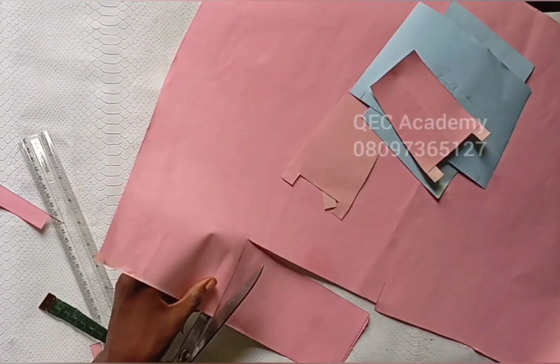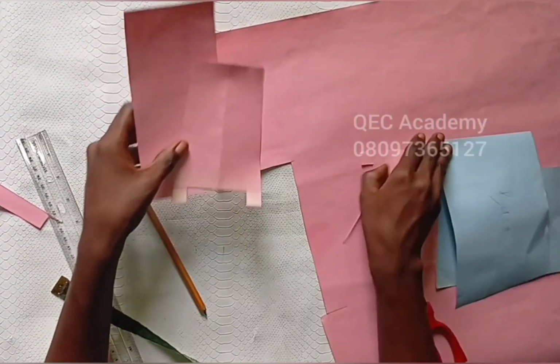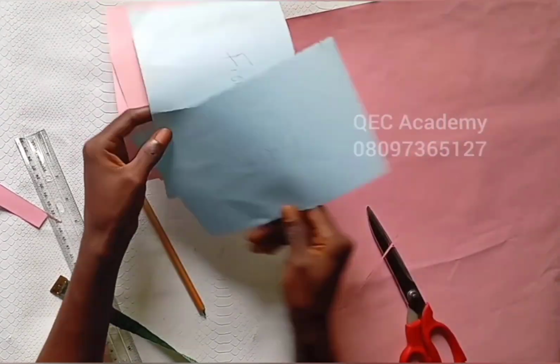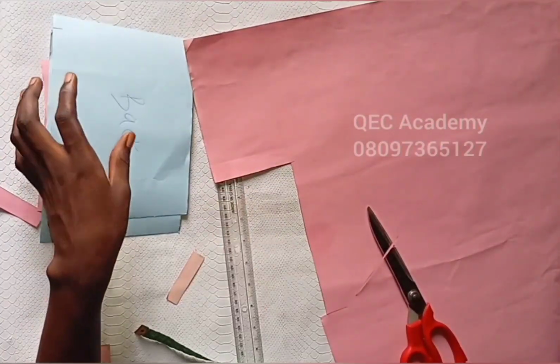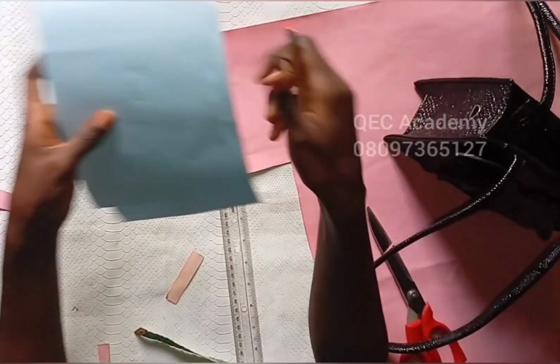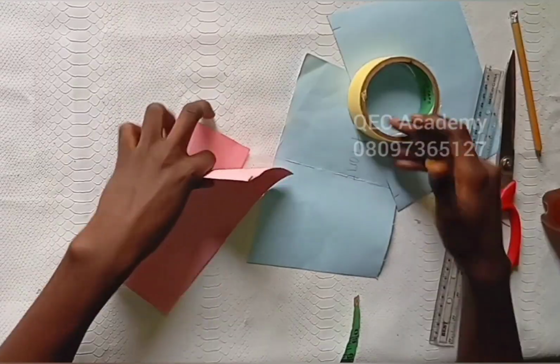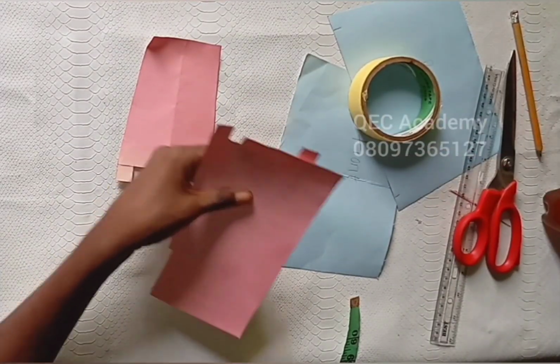So these are all the parts that we've cut out. And then there is the top part, this part, this way the zipper will be on top. But let's join this together first and then you see how it will come out. We can use either paper sellotape or gum to hold them together, whichever one.